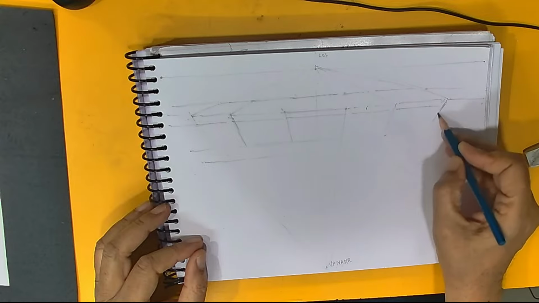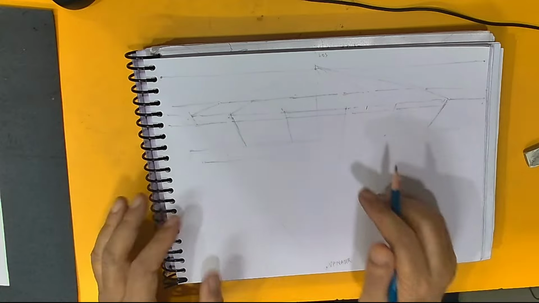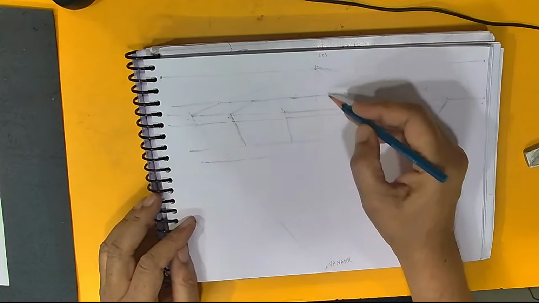Let us assume that this is a corporation market, so everything is in order and a well organized market.